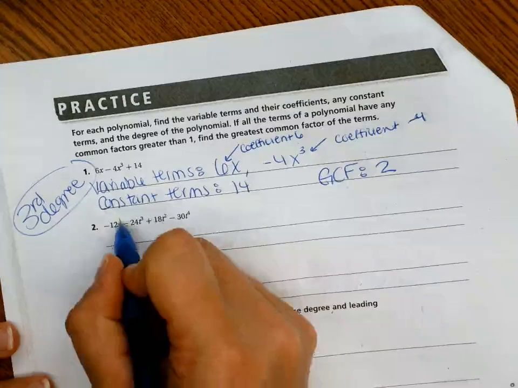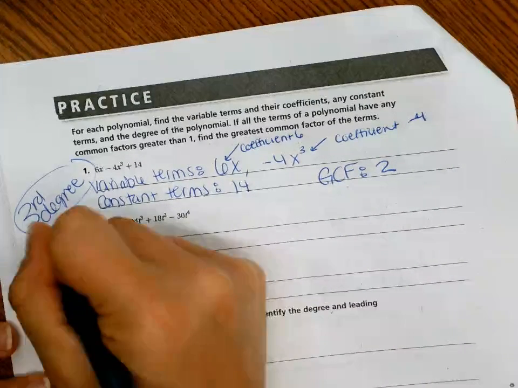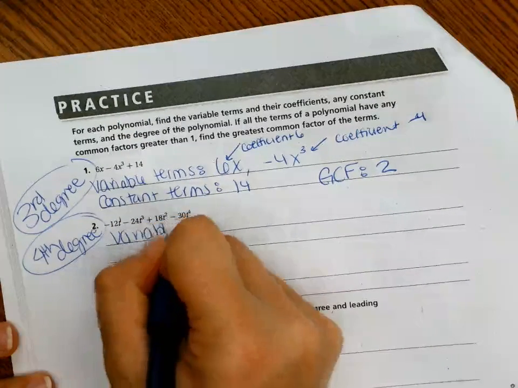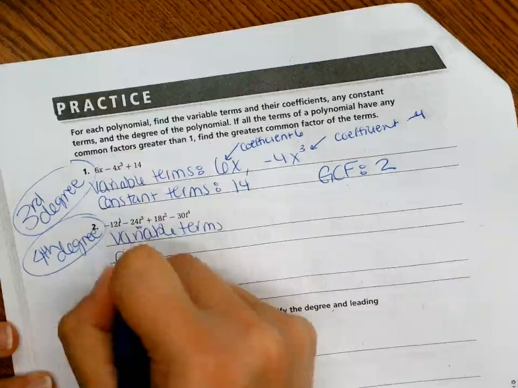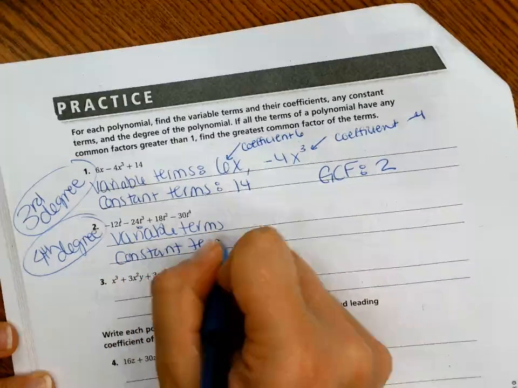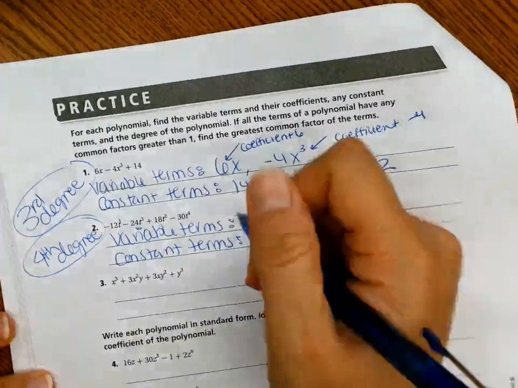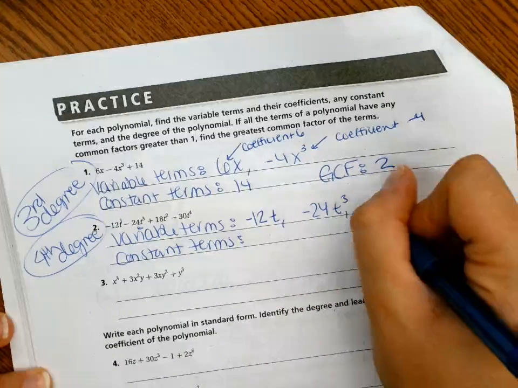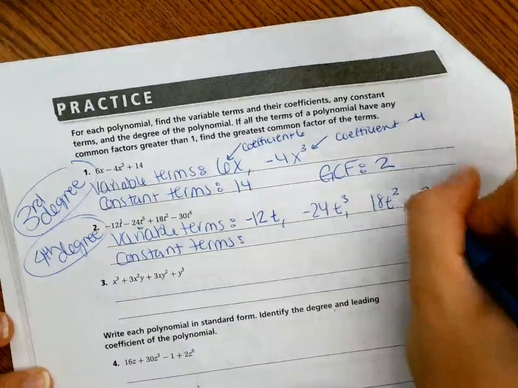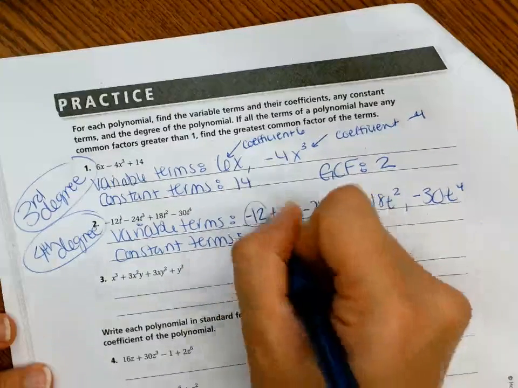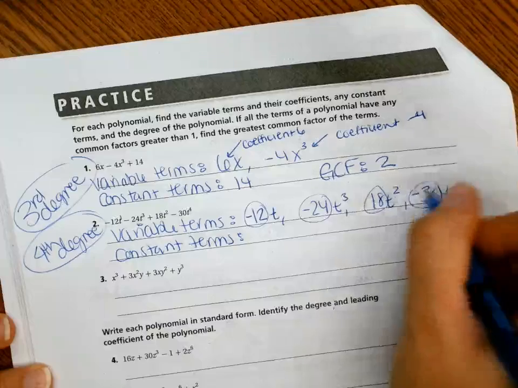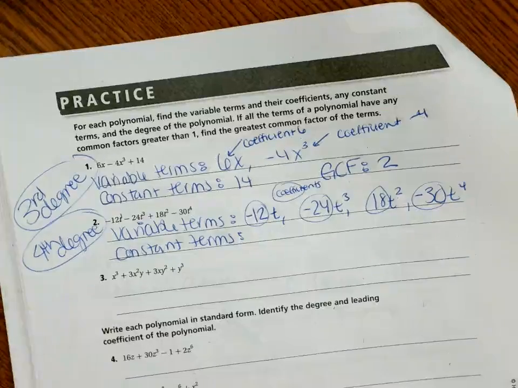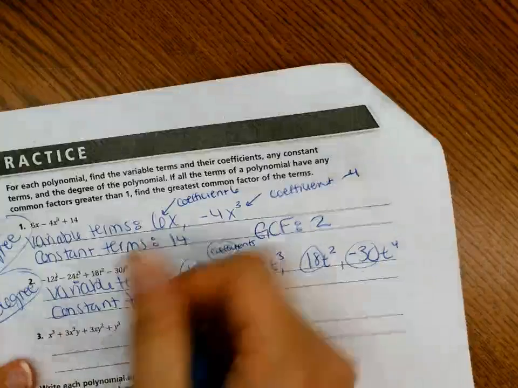All right, so we have a 1, a 3, a 2, and a 4. What degree? Fourth degree. Variable terms, negative 12t, negative 24t to the third, 18t squared, negative 30t to the fourth. Coefficient, coefficient, coefficient, coefficient. I just circled the coefficients. All right, constant terms, none.